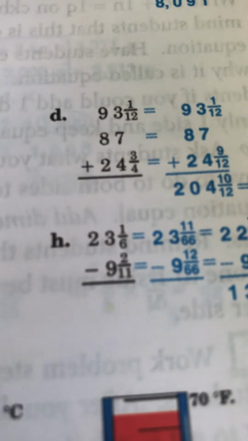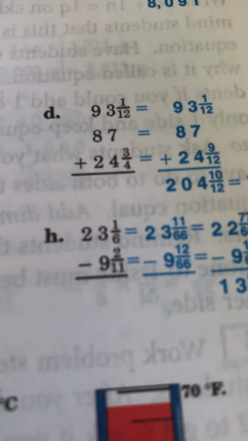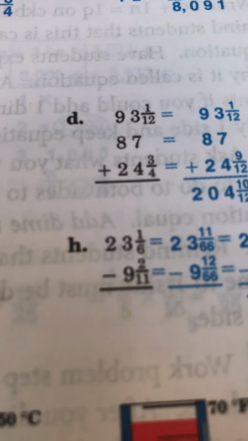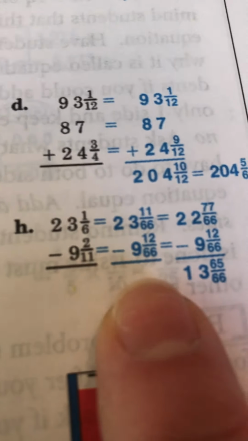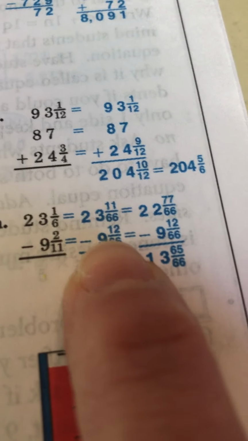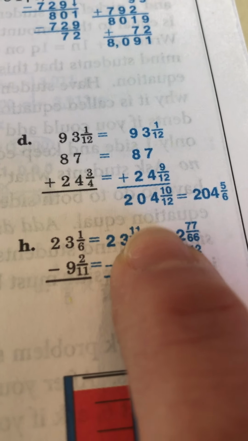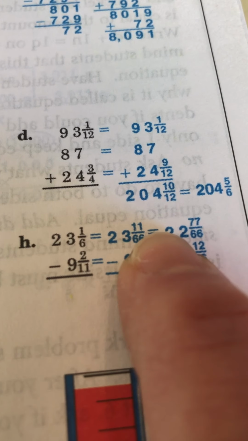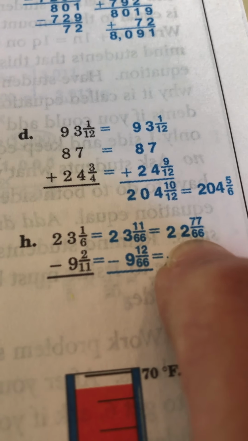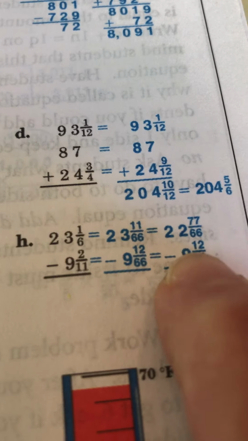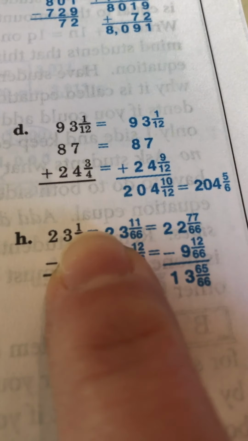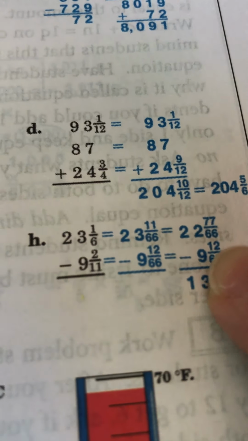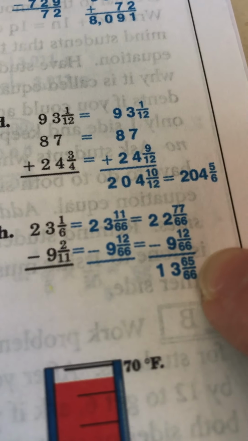And what in the world do you add? Okay? How many pieces of pie do you have? 66, right, class? You have 66 pieces of pie. So you're actually going to add, you have all of them left, so 66 over 66. So 11 plus 66 gives you 77, and then you have your common denominator, and 12 remains the same. Now remember, your 23 went to a 22 because you borrowed an entire pie. Okay? 77 minus 12 is 65.